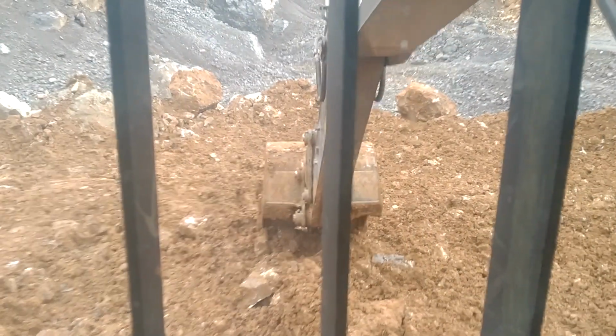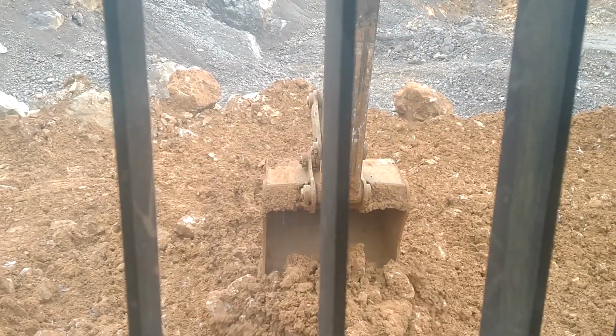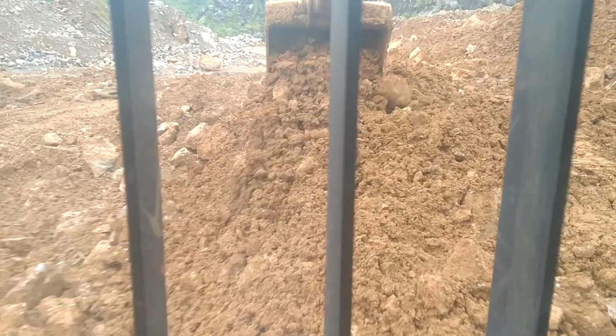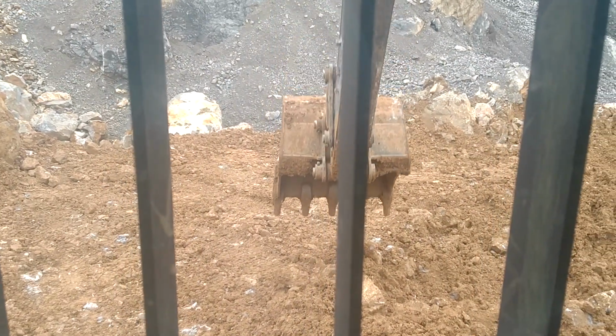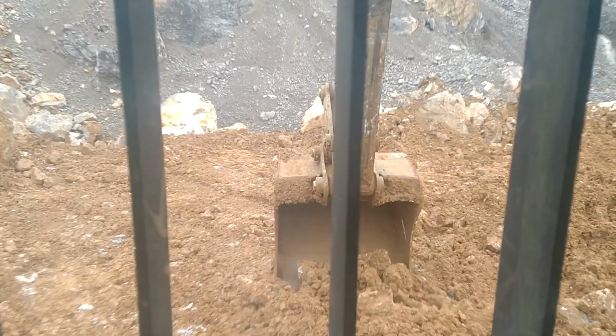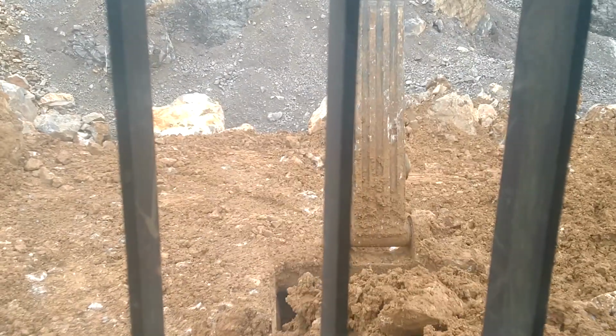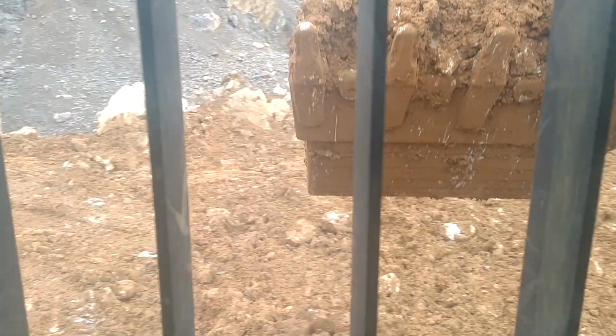And now I'm moving this overburden because tomorrow there will be a blasting, and during the blast all the rocks and all the blasted rocks will fall down right here in this area, and we don't want to contaminate the blasted rocks, because this blasted rock will be delivered into the crusher or stockpile, depending on the production state.